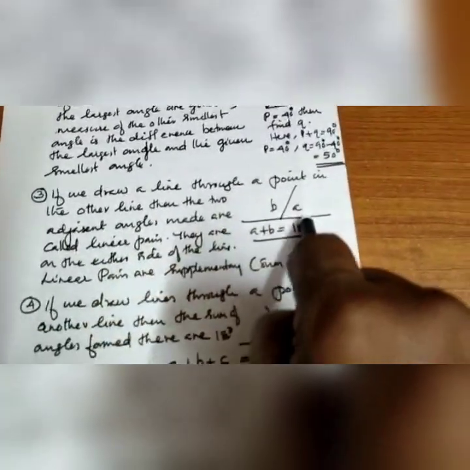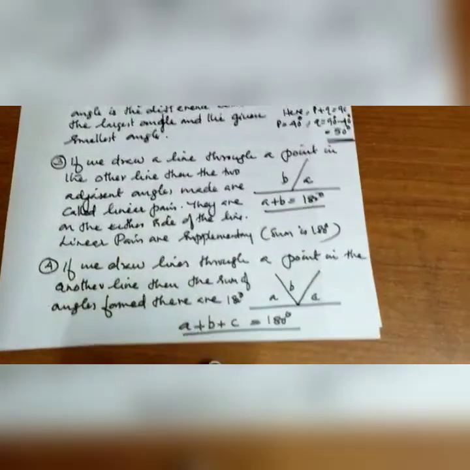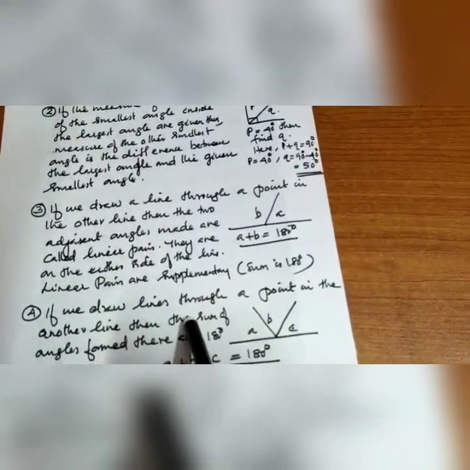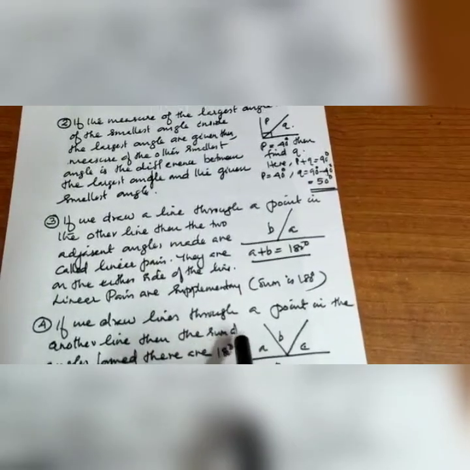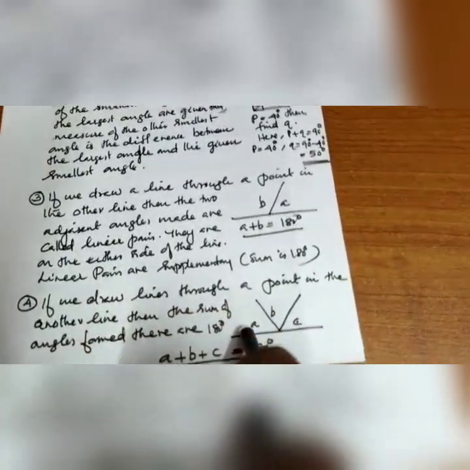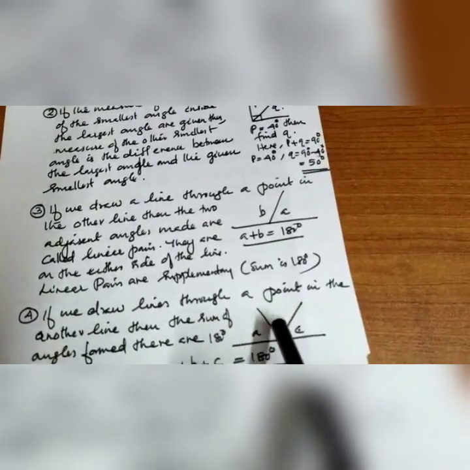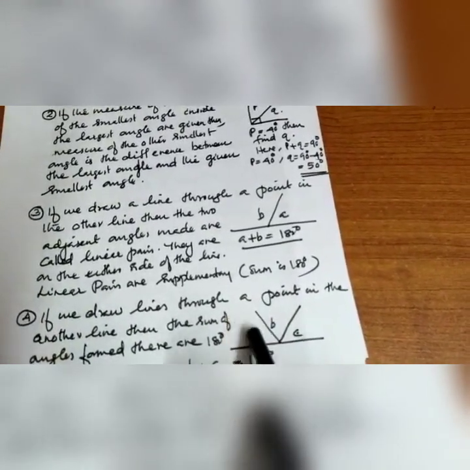Linear pairs are supplementary, that means the sum is 180 degrees. If we draw lines through a point on another line, then the sum of the angles formed there is 180 degrees. Here we draw two lines through the same point, therefore we get three angles.